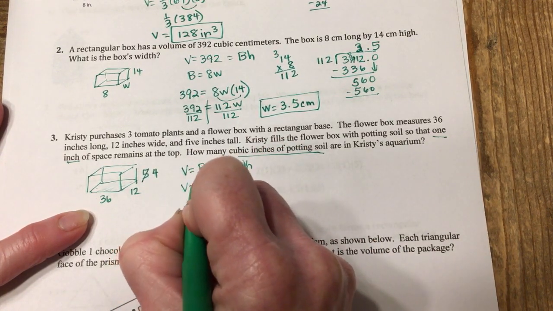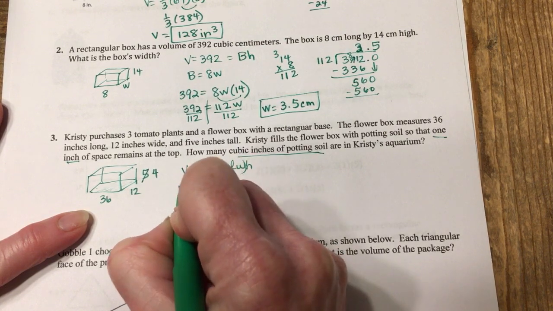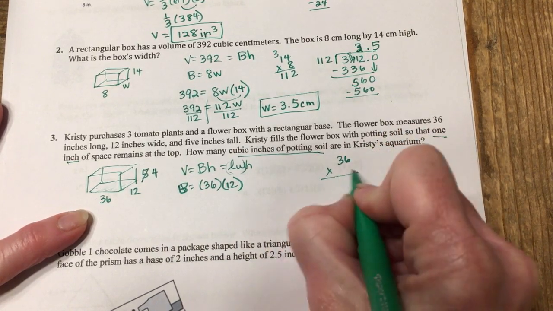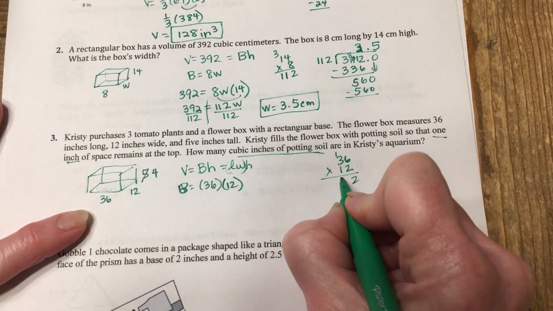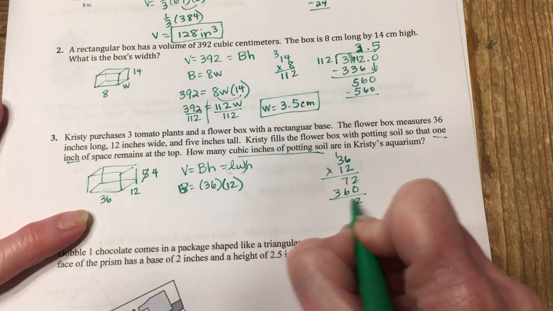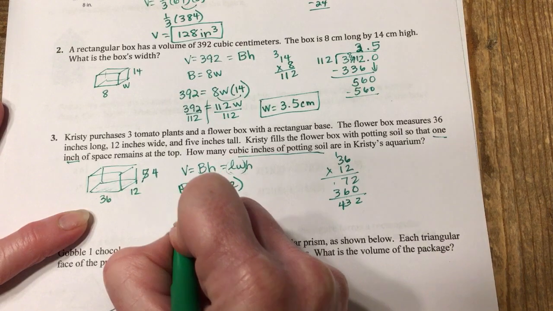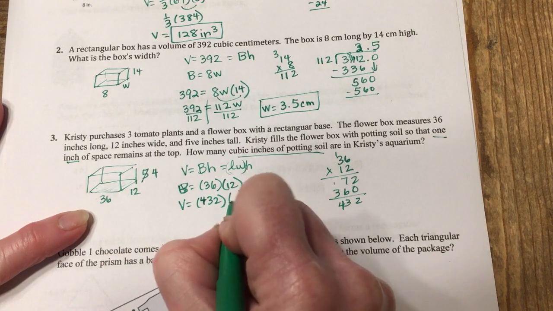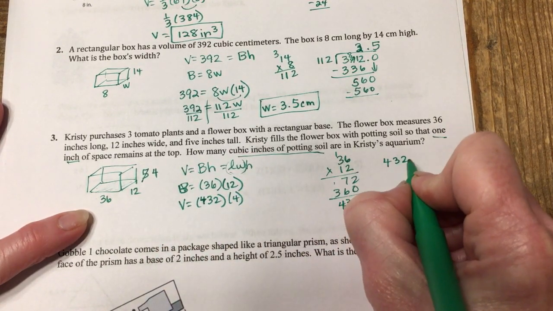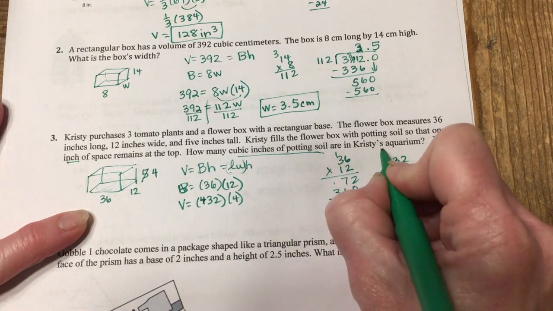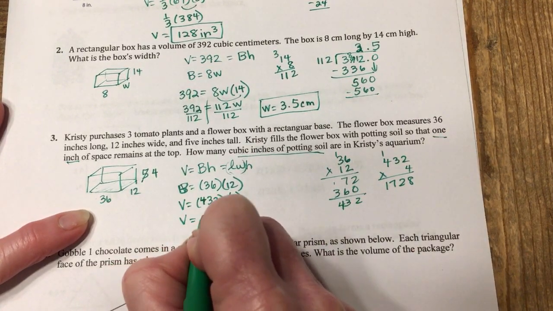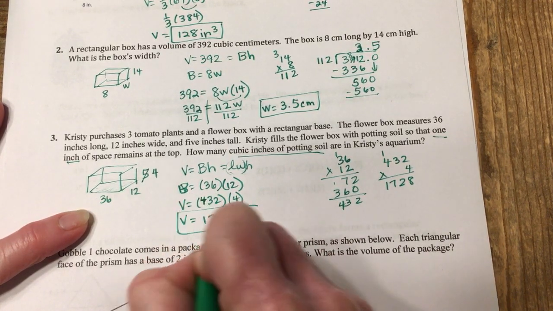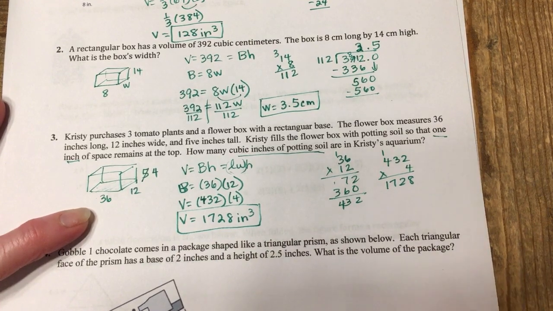So I'm going to do the base first. 36 times 12 would be 12, 6, 7, start with a 0, so 2, 13, 432. All right, so now if I find the volume, I'm using 432 times the height, which is 4. So 432 times 4 would be 8, 12, 16, 17. My volume is 1,728, and this is in inches. So we would say cubic inches for the volume of the dirt.